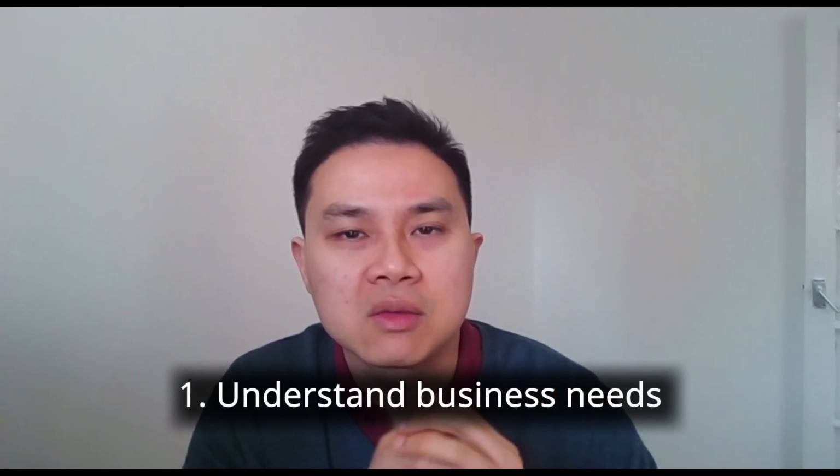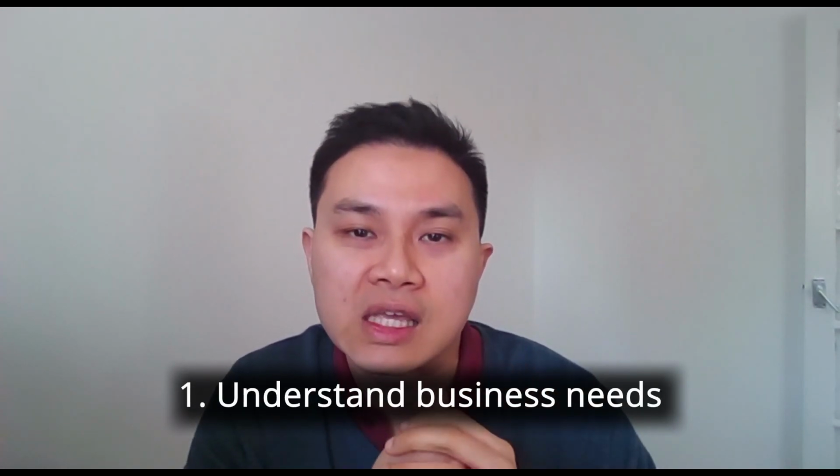So what do data engineers do? I'll break it down into 5 points here. Number one, data engineers try to understand the business requirements or the data needs. And I would split it into two sections. Section one being the business side, the other side is the data side.